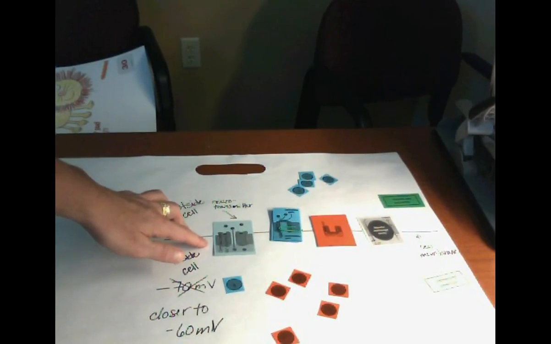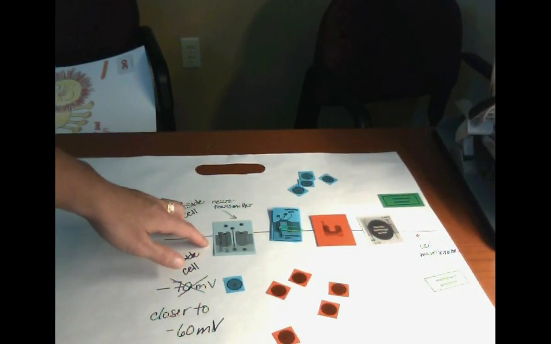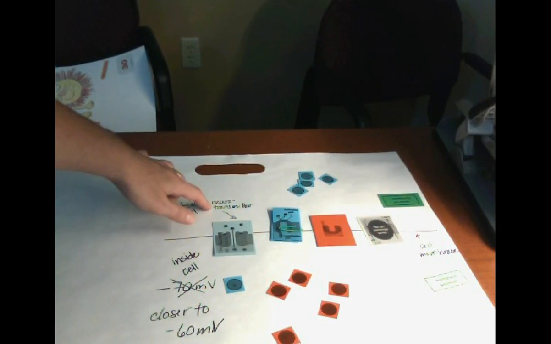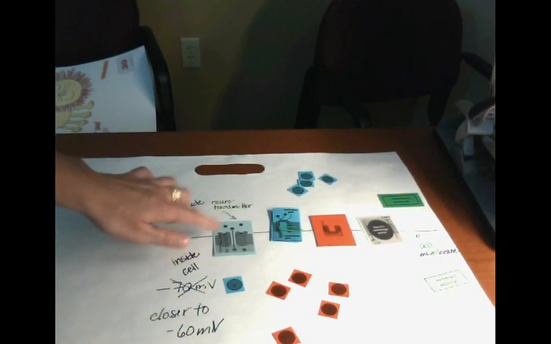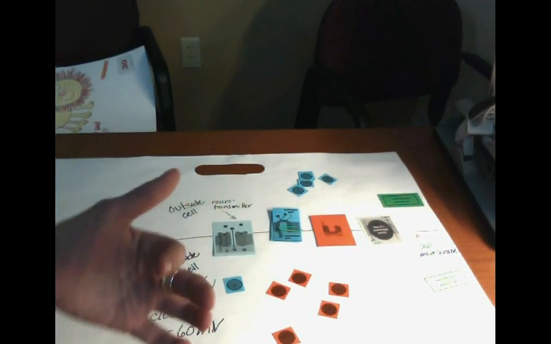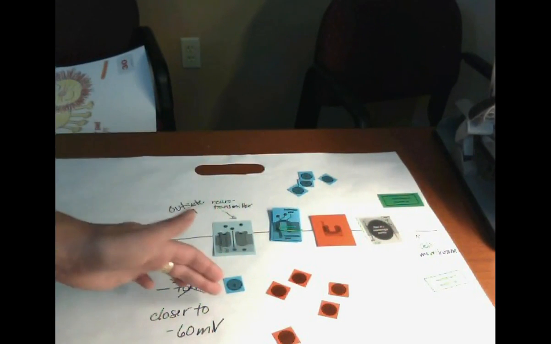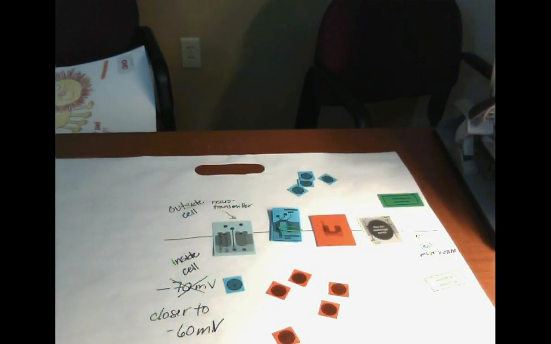And this channel that does it is the chemical gated sodium channel. And what causes it to happen is neurotransmitter binds to this channel and opens it. That allows sodium to come in.